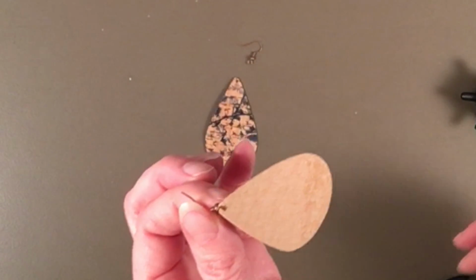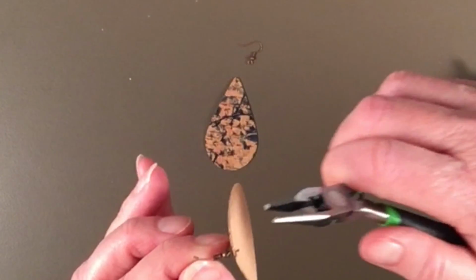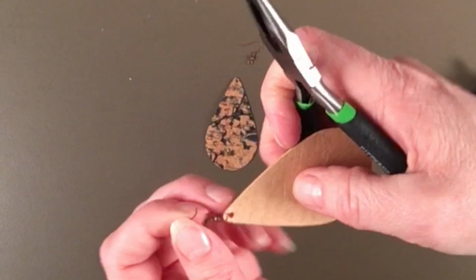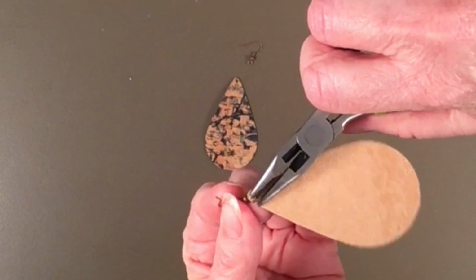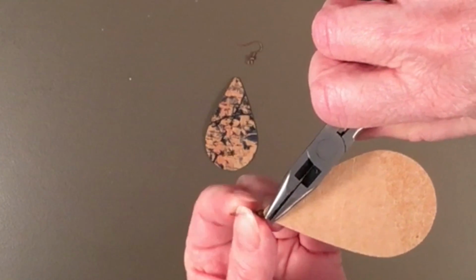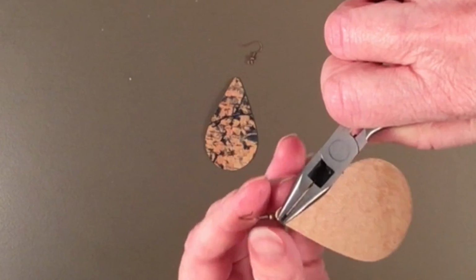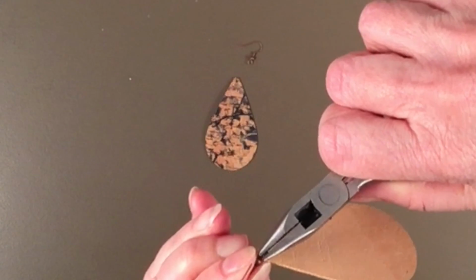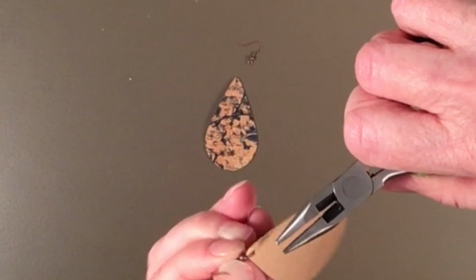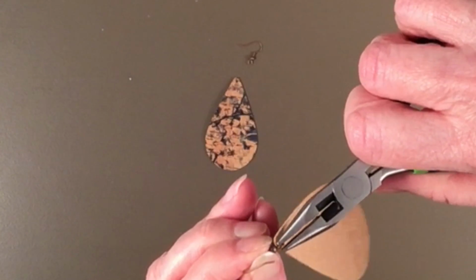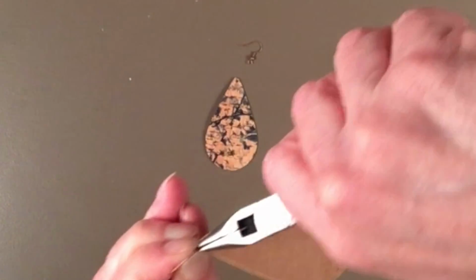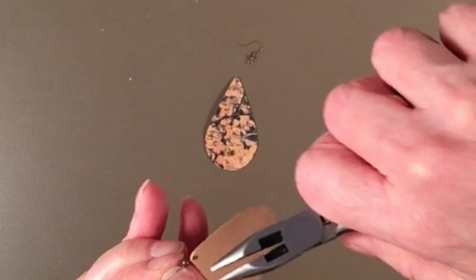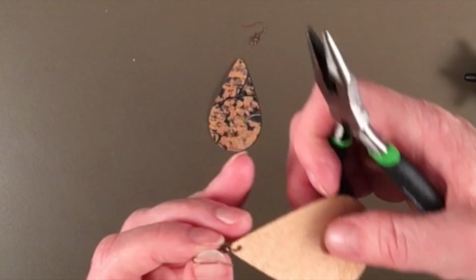Just put my cork right over it. Then I'll grab my loop again and twist it back, twist it far enough that it gets back into position, and then I kind of pull up on it so that the end of it angles down a little bit more.